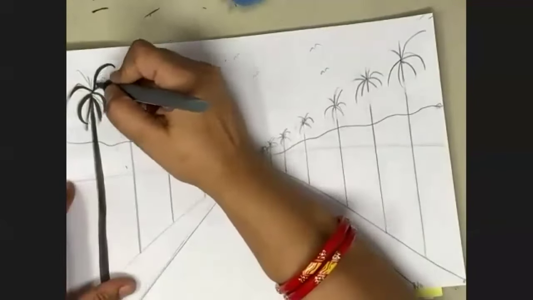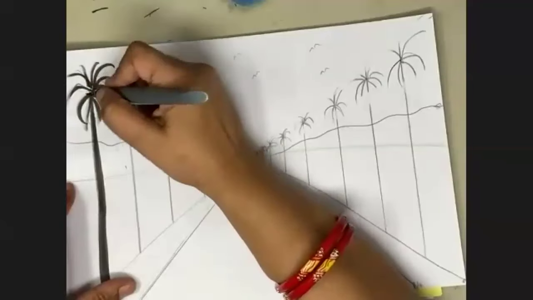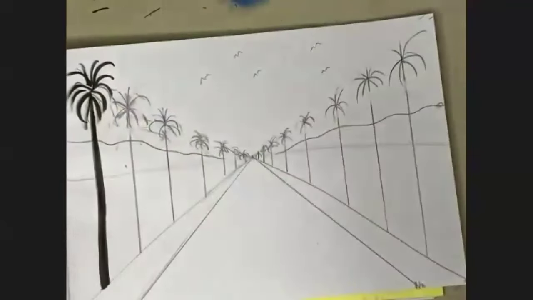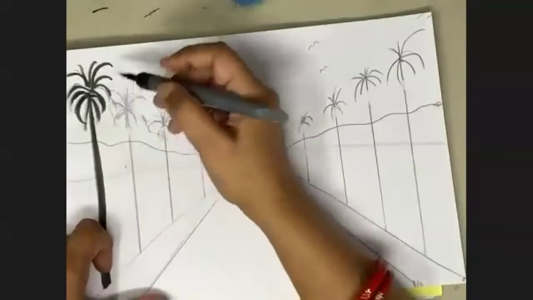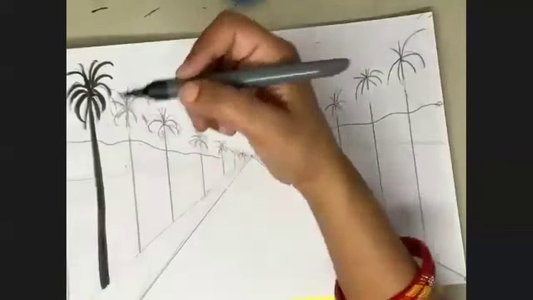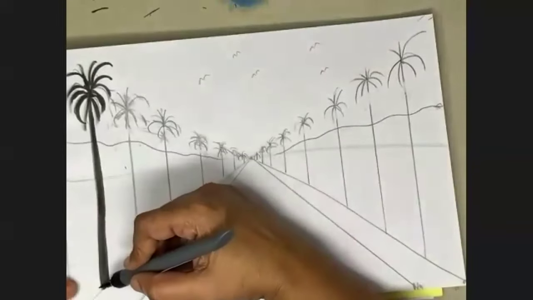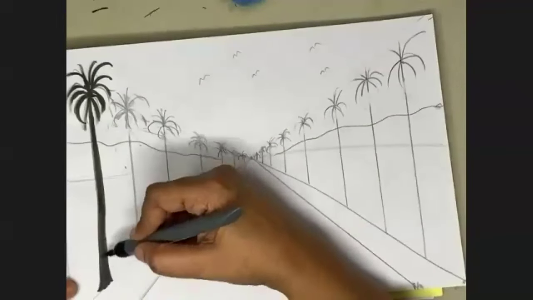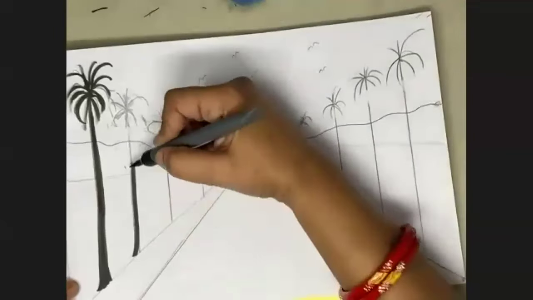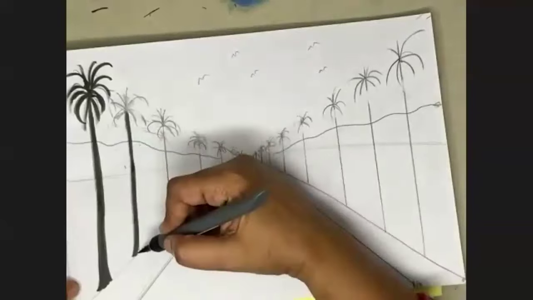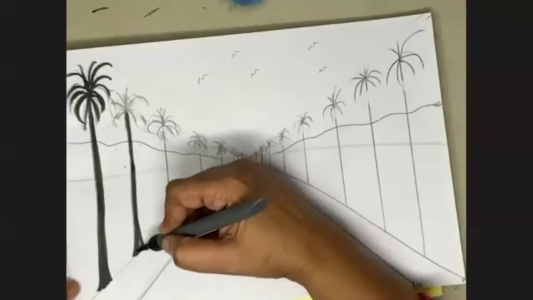Even the leaves which we drew, which were looking just like lines, use your pen a little diagonal and try to make the leaves also a little thick. Here the trunk of the tree and leaves you can make a little more thick, and gradually you will drag with the brush pen.